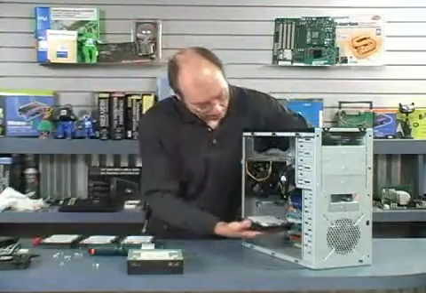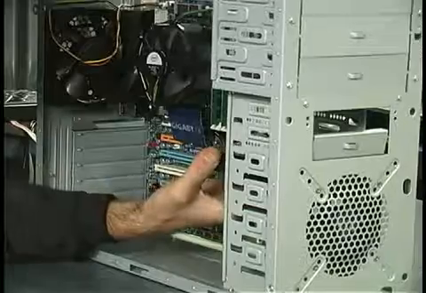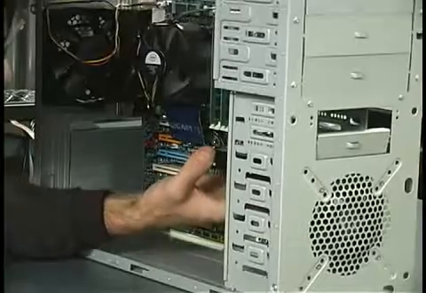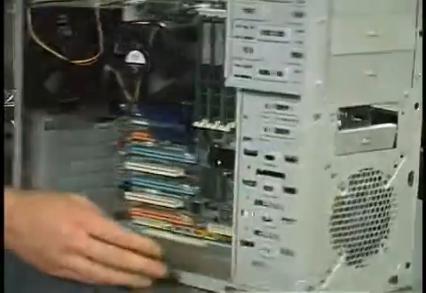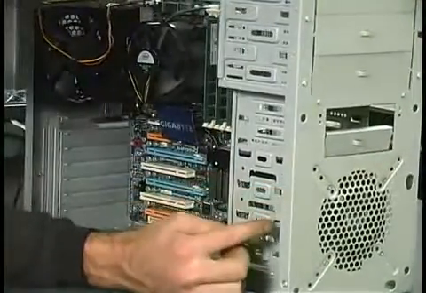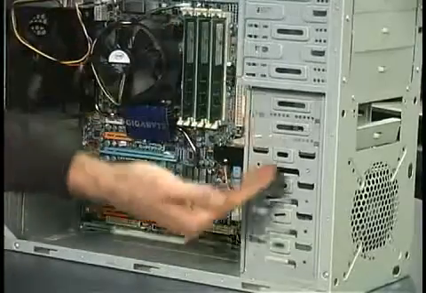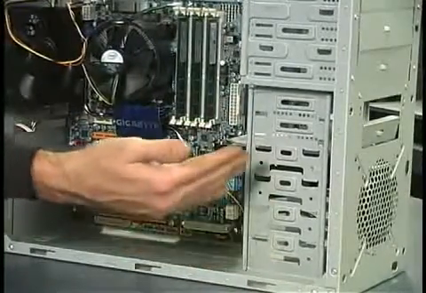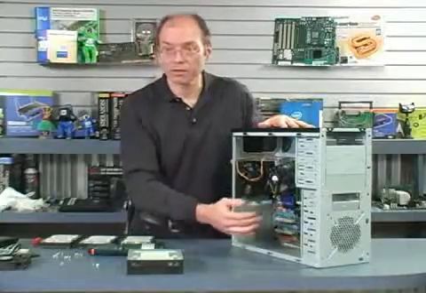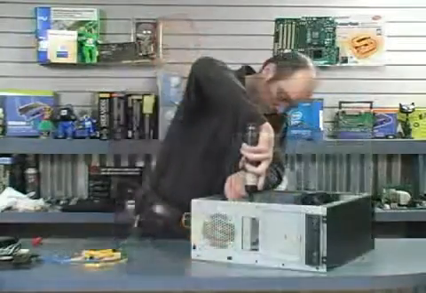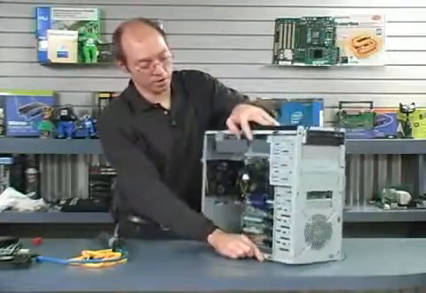Now we're going to mount these drives in place. Okay. And you want to slide it until the screw holes line up, and then begin inserting the screws. So what I'm going to do is slide all of these drives into place and install all the screws, and then we'll see what it looks like when it's complete. Okay, there's the last screw for the hard drives.